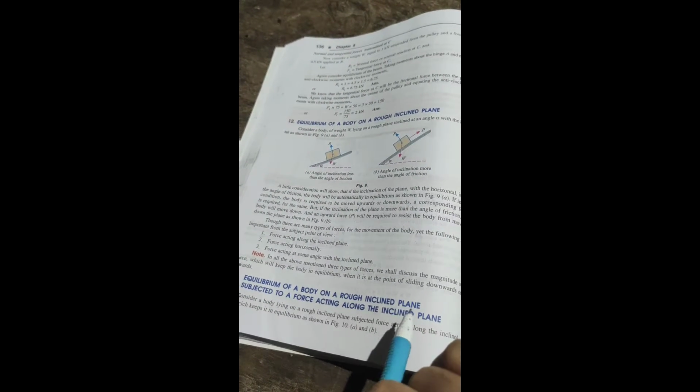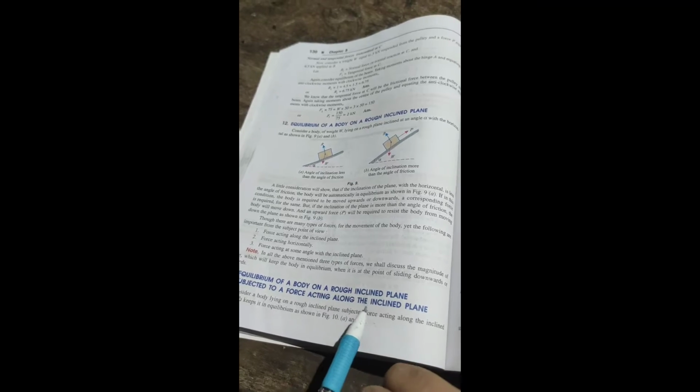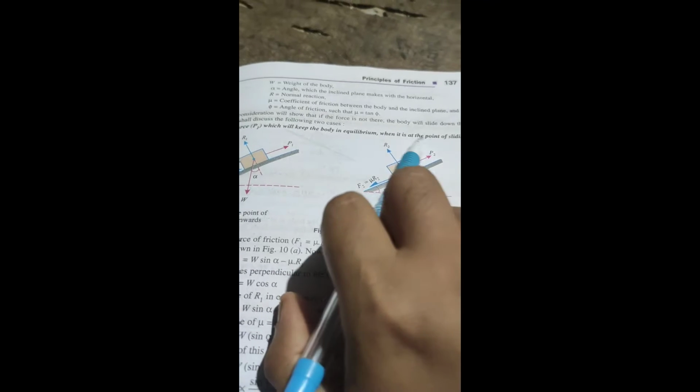So today we'll study about equilibrium of a body on a rough inclined plane subjected to a force acting along the inclined plane. First we'll study what is the minimum force which will keep the body in equilibrium when it is at a point of sliding downwards.